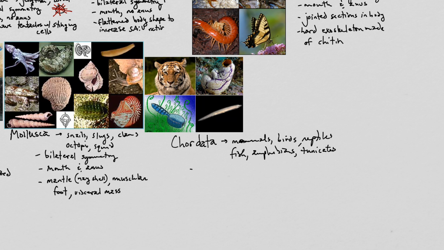Okay, so what are some characteristics? Well, same as these last few. We have bilateral symmetry, a mouth, and an anus. And here's what separates us. All the things under phylum Chordata have a notochord. A notochord is a nerve that runs along the back.